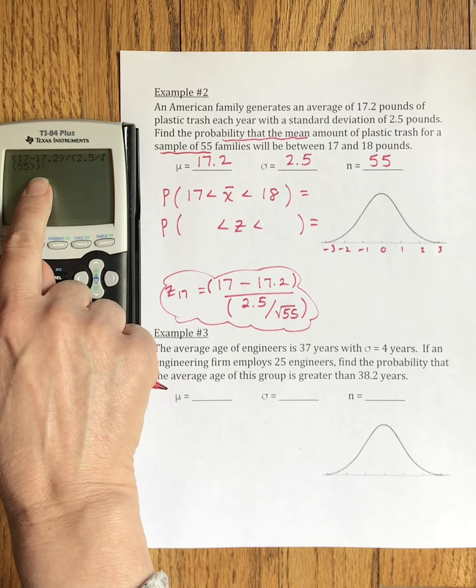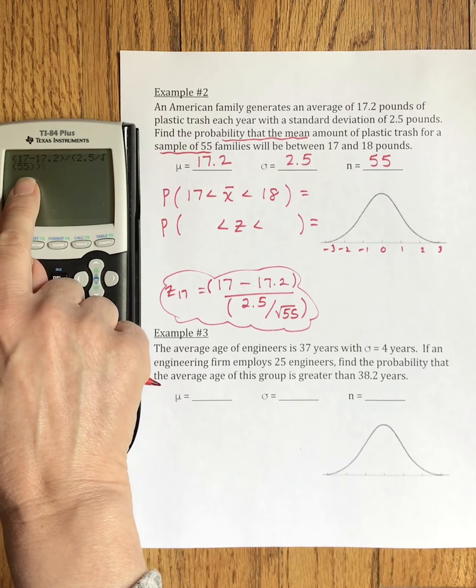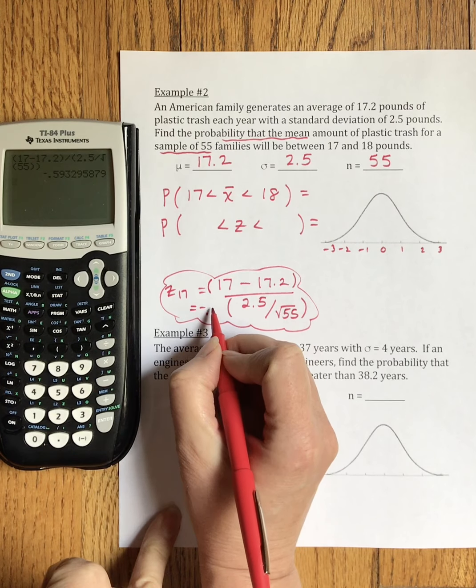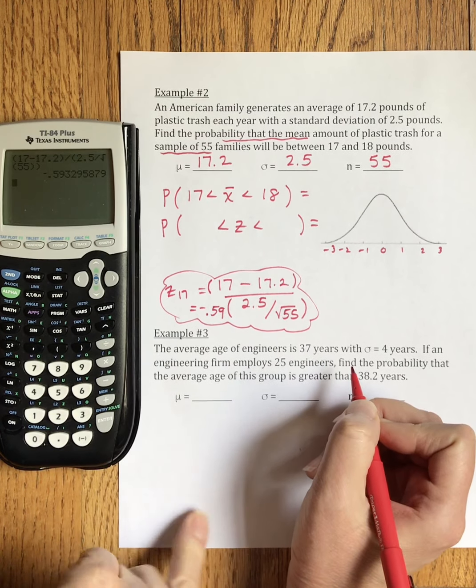And depending on your calculator, you might need to close a couple of sets of parentheses here. Mine automatically put one under the square root, so I want to close that. And then I also want to close the pair that's around my denominator. Being a Z-score, we're rounded to 2 decimal places, and it looks like negative 0.59.